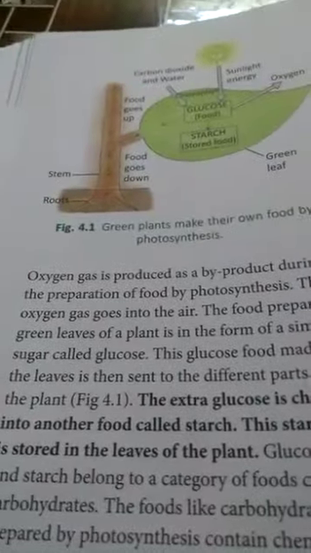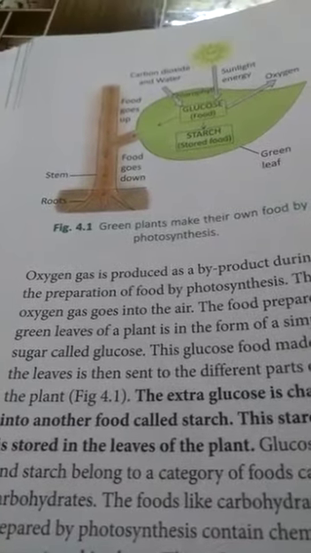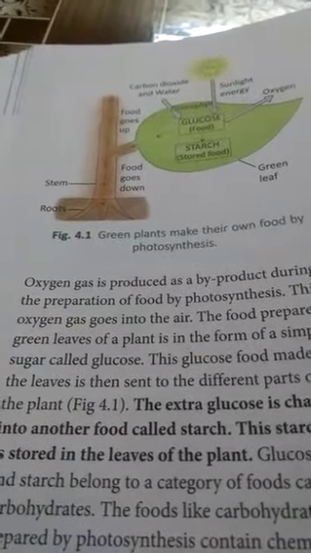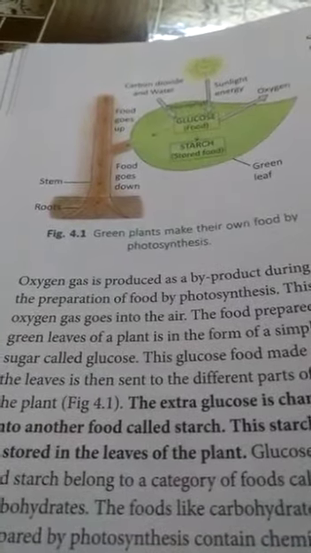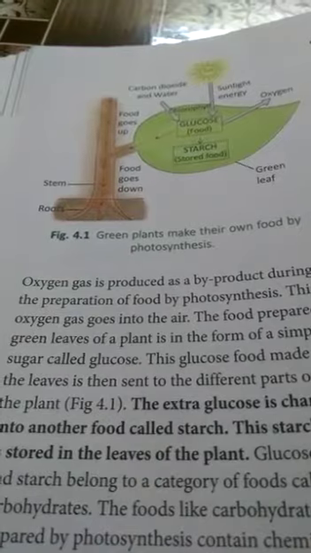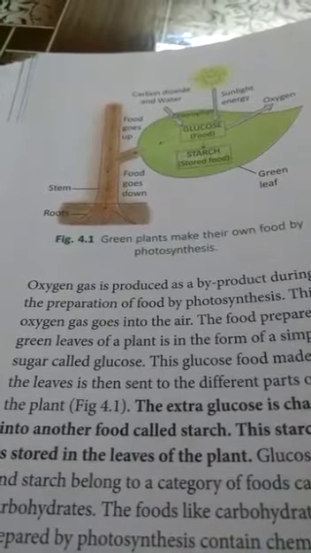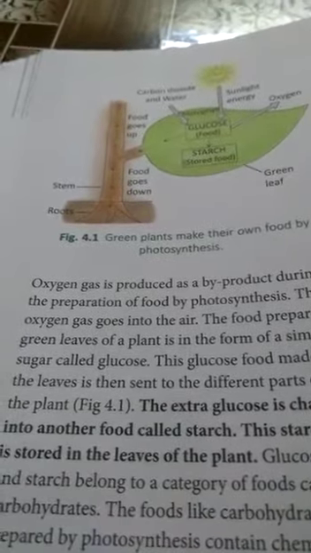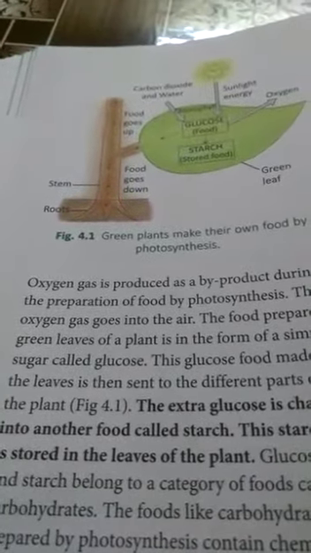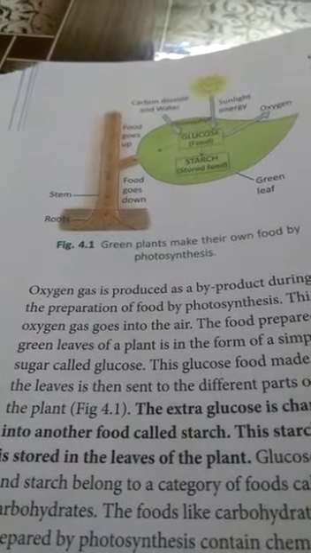Hello students. In the previous video, I told you that in the process of photosynthesis, glucose is synthesized as a food. This glucose is then transported to various cells of the body, and you know the tissue that helps in transportation of food. We have studied in previous chapters, that is phloem, right? So glucose is transported to different cells of the body, and whatever extra food is left, that is converted into starch, and then it is stored.